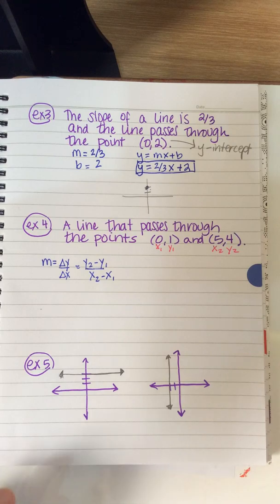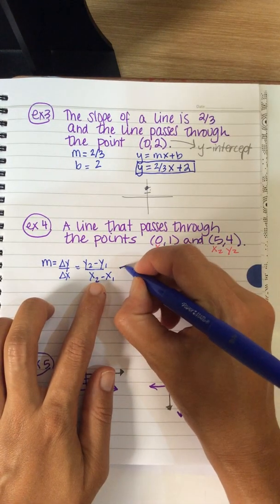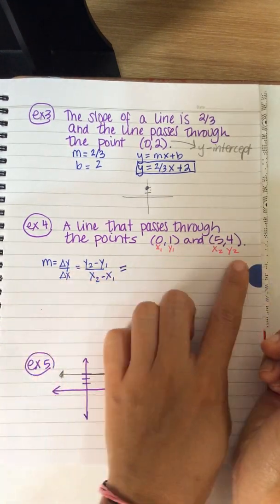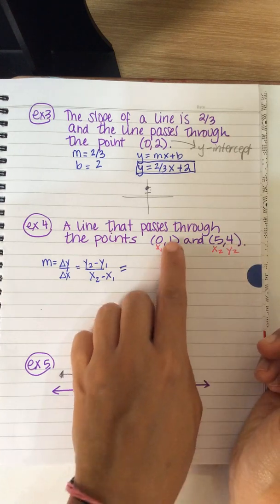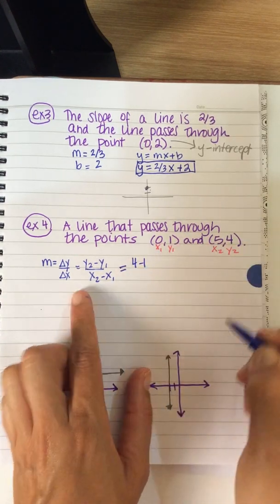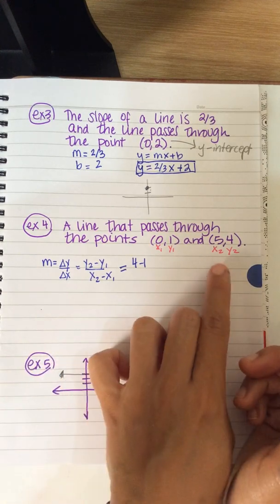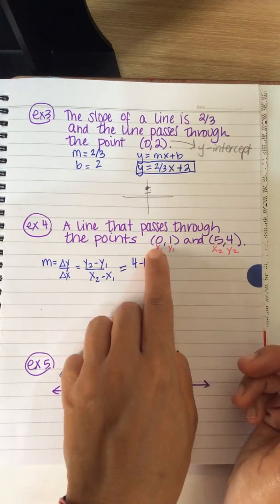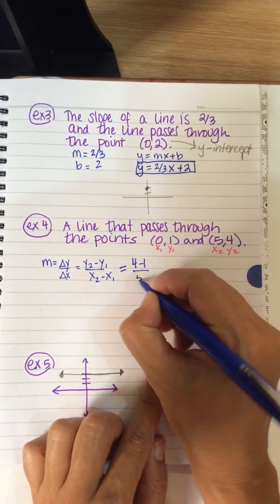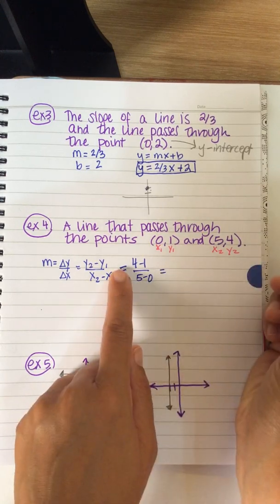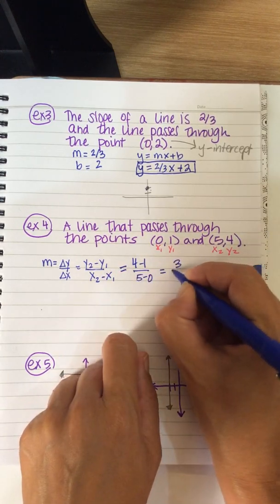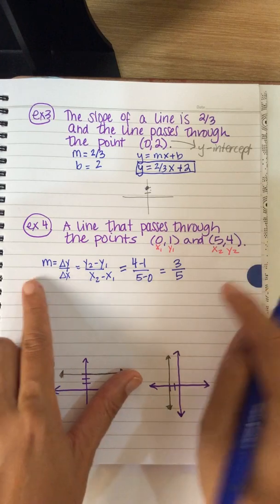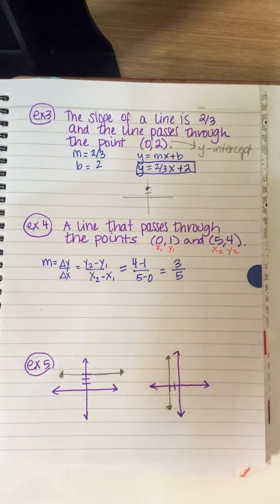So now let's plug it in. y2 minus y1, well, that's going to be 4 minus 1, over x2 minus x1. Well, that's 5 minus 0. Now I just perform my subtraction. 4 minus 1 is 3. 5 minus 0 is 5. So my slope is 3/5. I had to find it that time. They didn't give it to me.